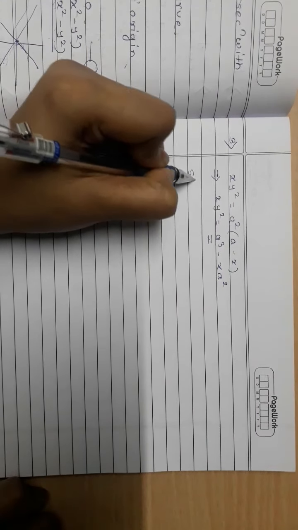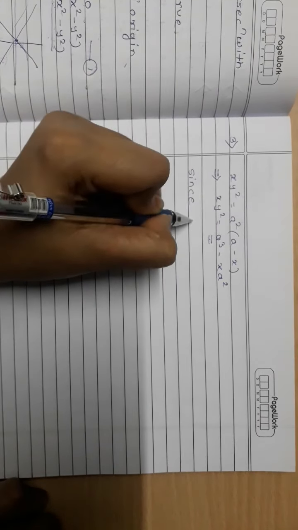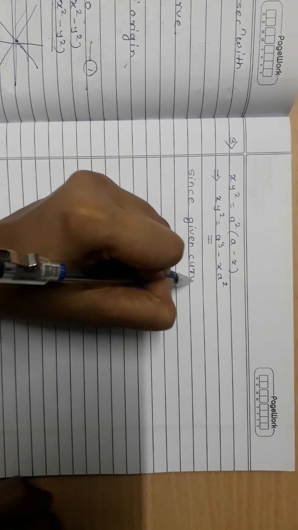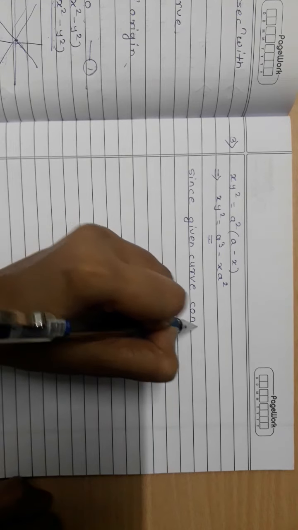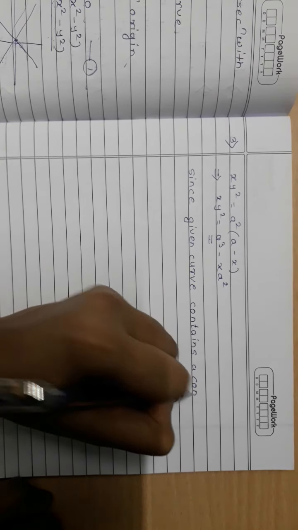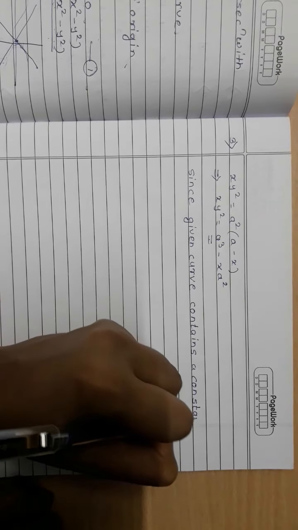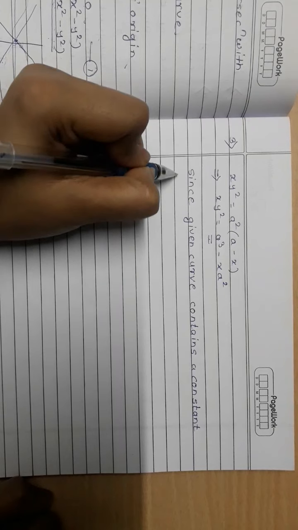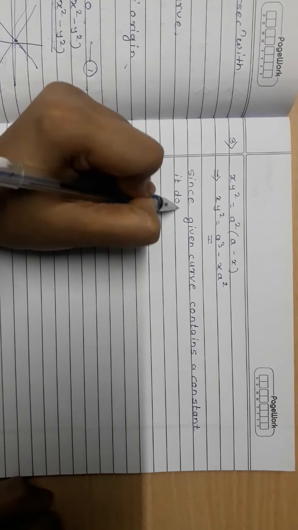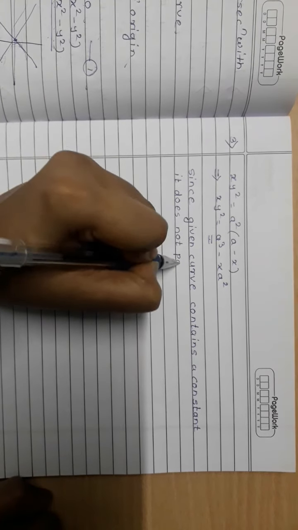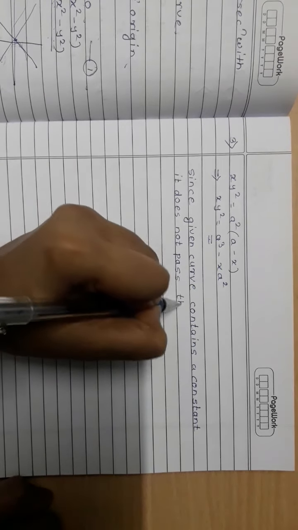So since the given curve contains a constant, it does not pass through origin.